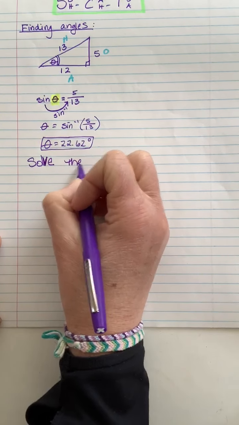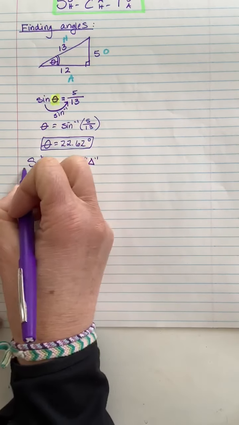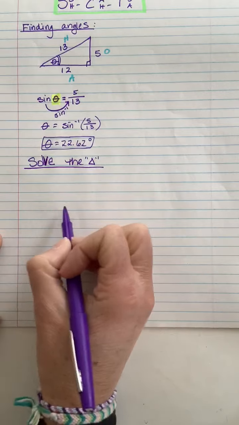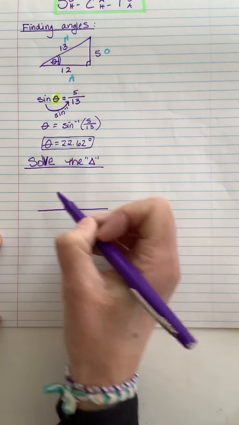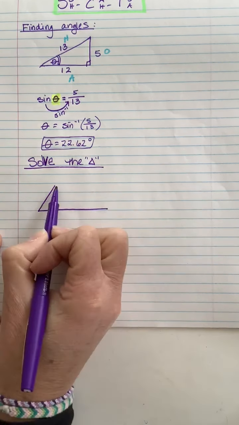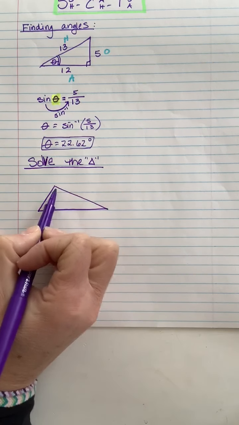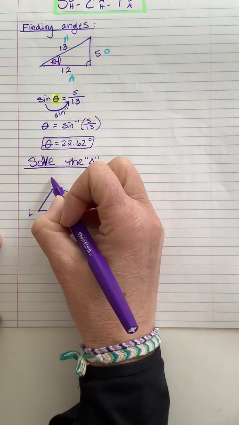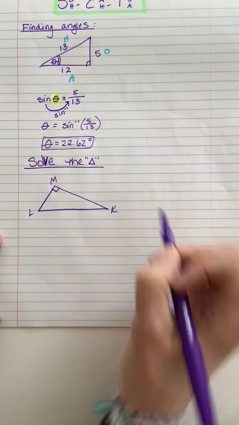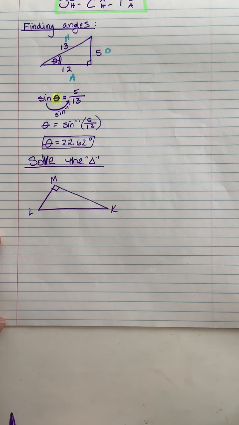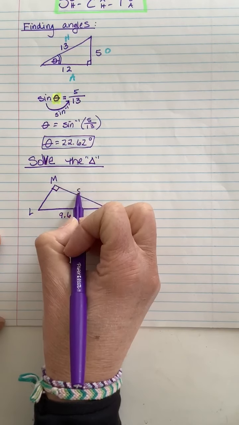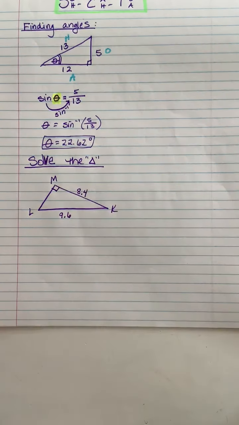Solve the triangle. Solving the triangle means I need all of the angles and all of the sides. So let's say I end up with a straight line there. There's my right angle. We can call this L, M, and K. And let's say that my givens are 9.6 and 8.4.